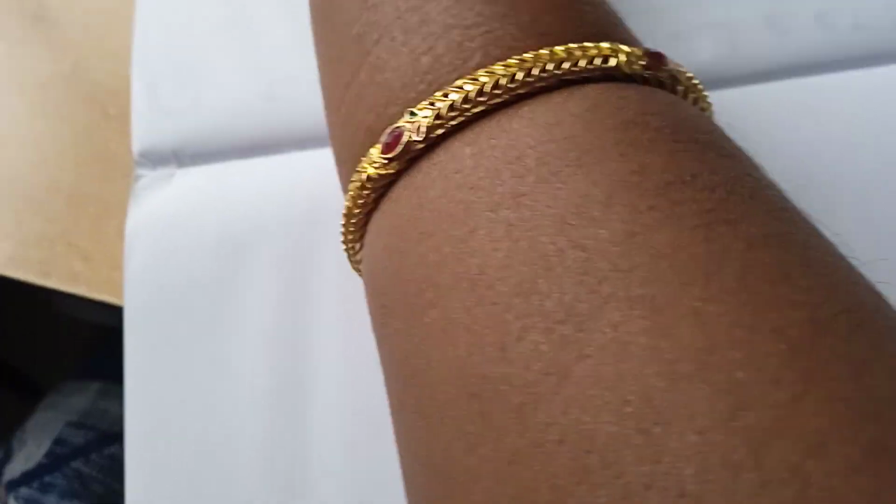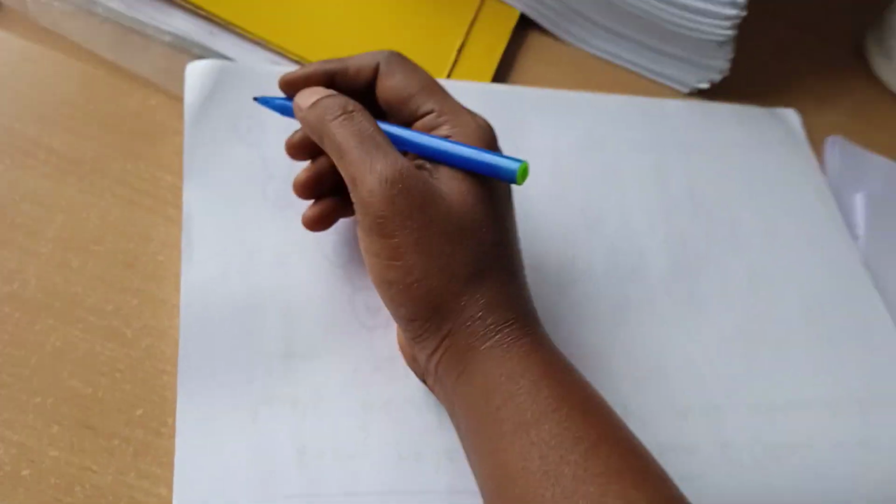Now let's see the third category. Complete binary tree.